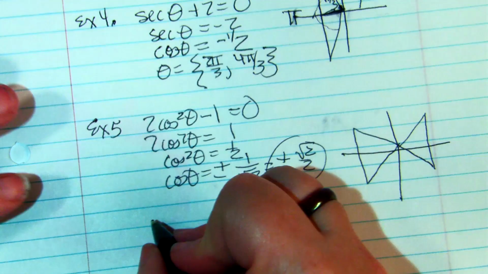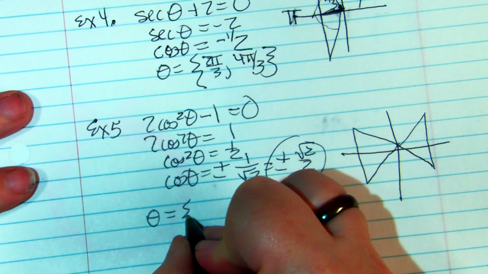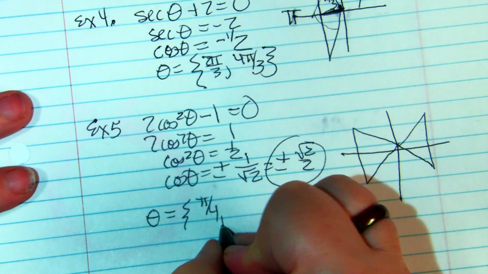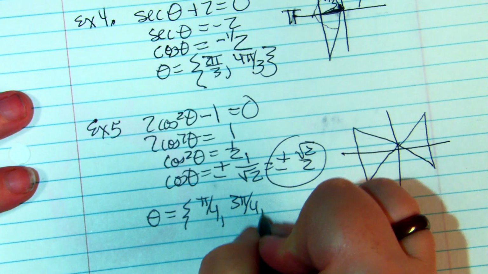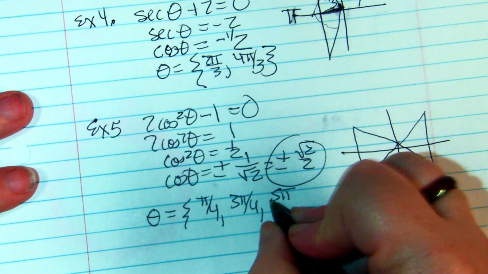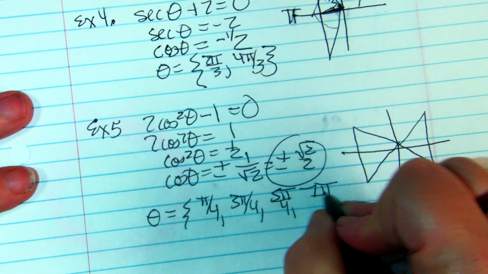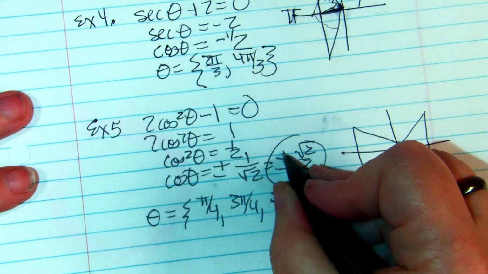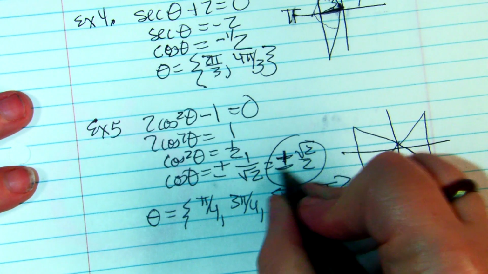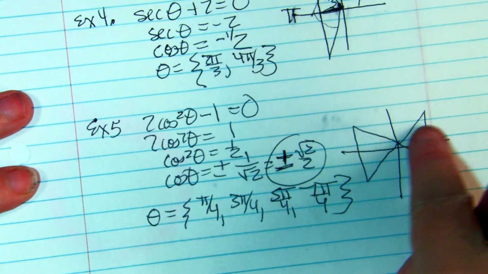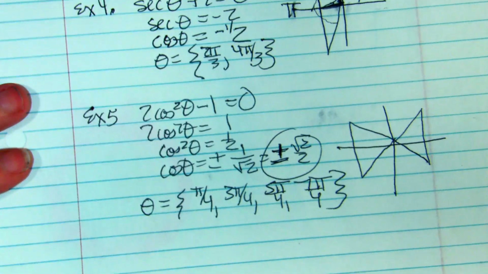So we're going to have all the pi over 4s. Pi over 4, 3 pi over 4, 5 pi over 4, and 7 pi over 4. 4 answers because it's plus or minus. When you get plus or minus, it's all the positive cosines and the negative cosines.